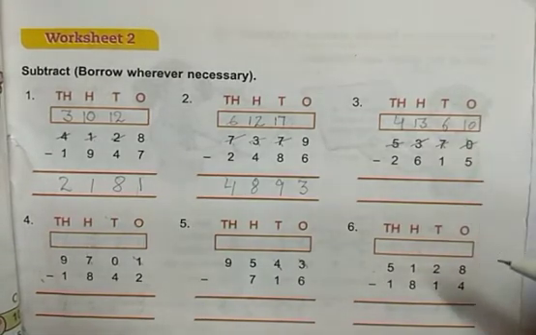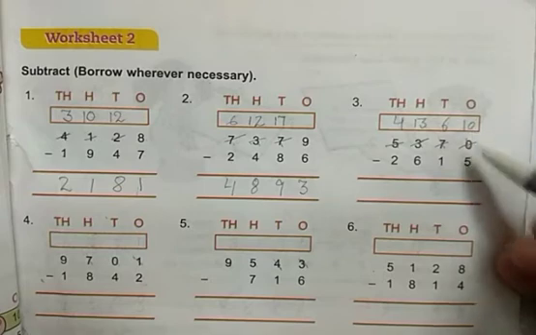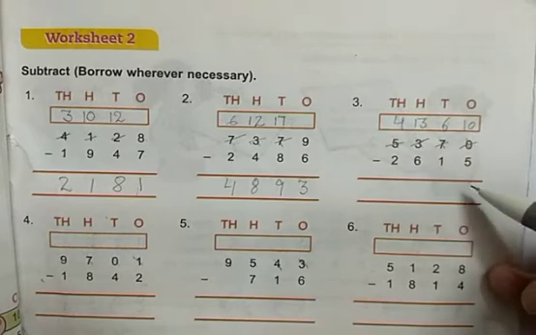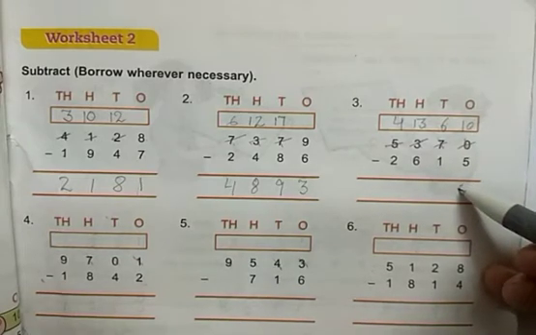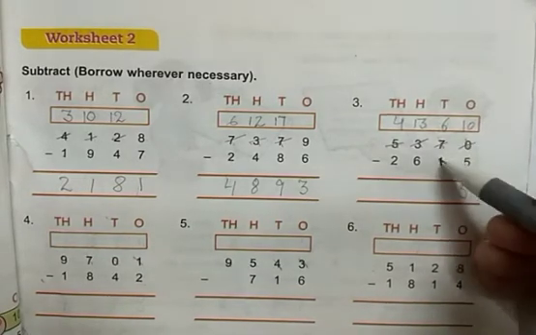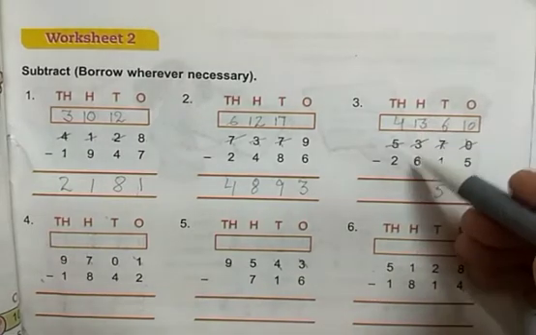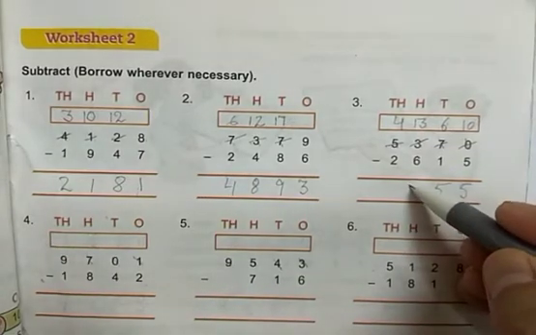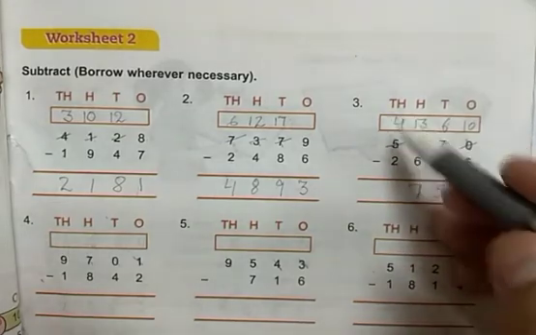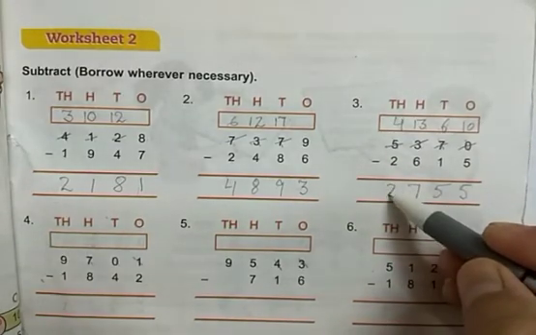Start subtracting. So 10 minus 5 is 5. 6 minus 1 is again 5. 13 minus 6 is 7. 4 minus 2 is 2.